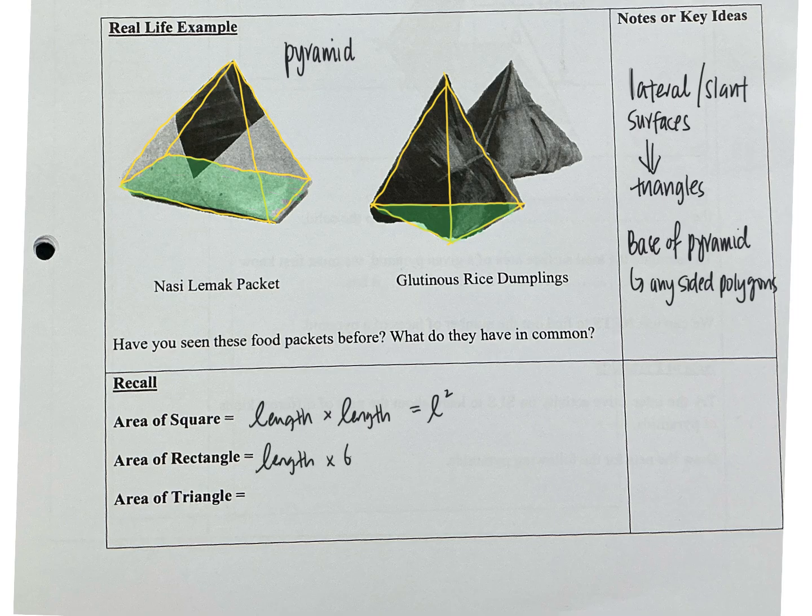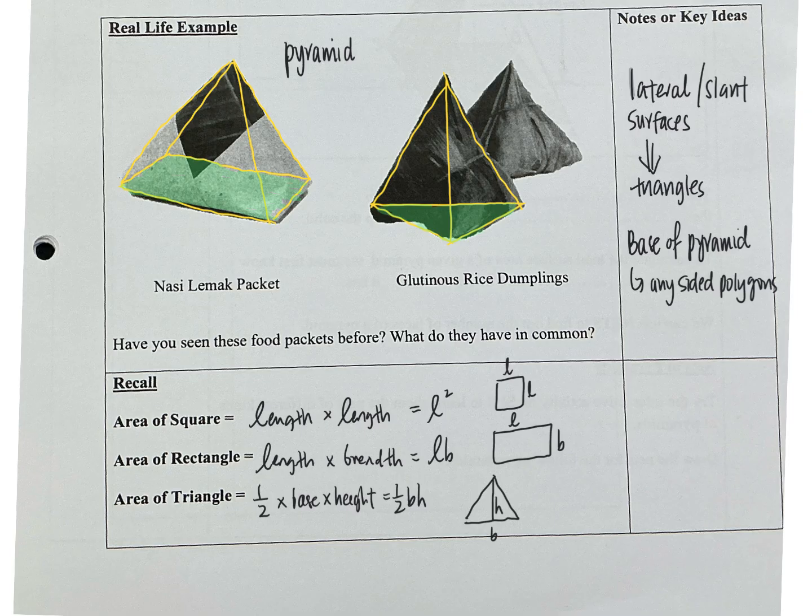So LB. What about triangle? Half times base times height. Okay, so half BH. So these are the three formulas that we will need to continue using for pyramid.